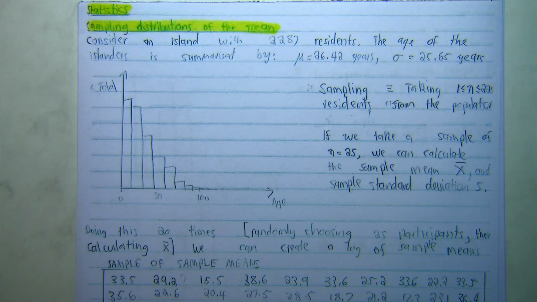Welcome to this video on sampling distributions of the mean and using the central limit theorem to understand a statistical analysis more broadly. So I want to start off this video by looking at a specific example that will help us build an intuition as to what sampling distributions of the mean means.